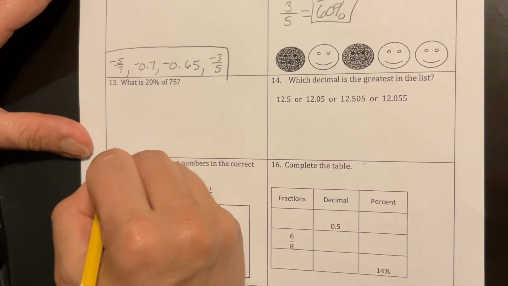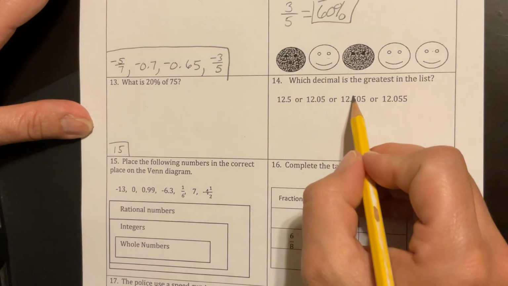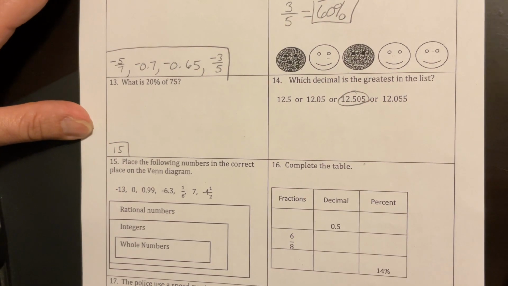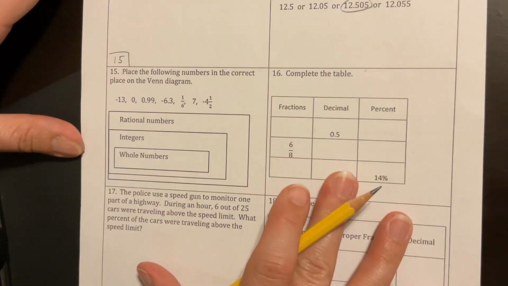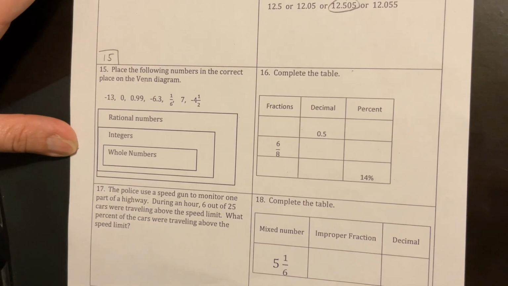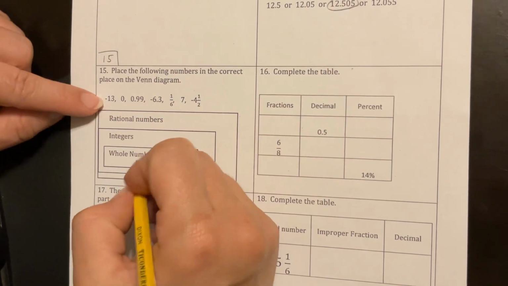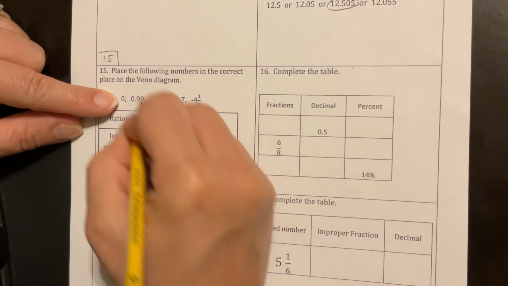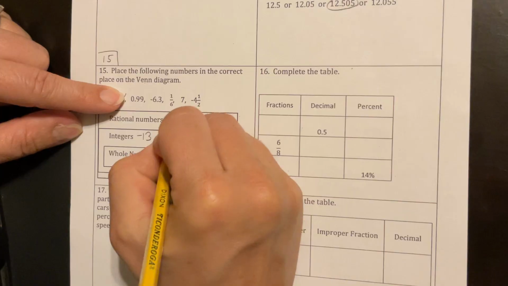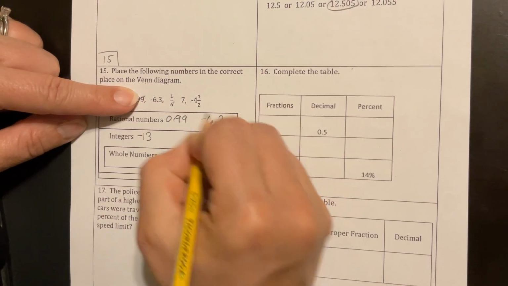15 is the answer to 20% of 75. 12.505 is the greatest number out of all of those. And then you've got to now correctly put in all of your numbers into the correct place values. -13 is an integer. 0 goes in your whole numbers. 0.99 is considered a rational number. -6.3 is rational.